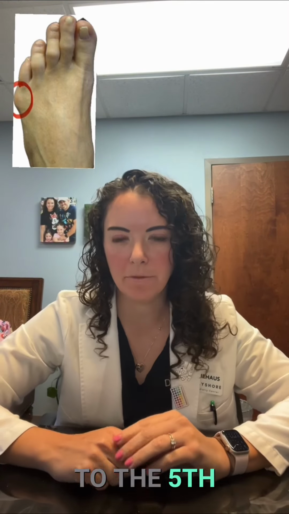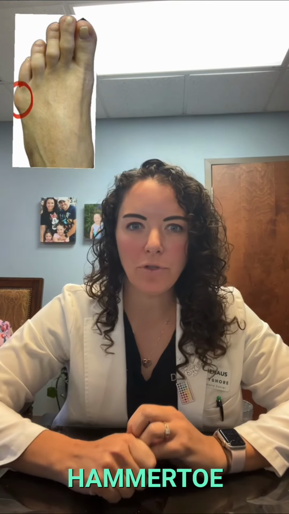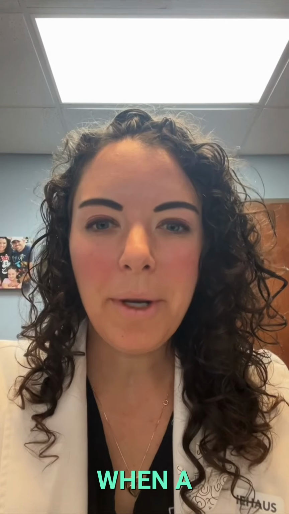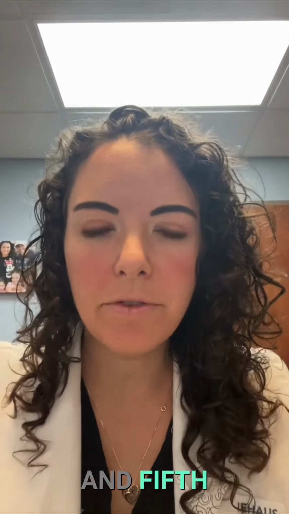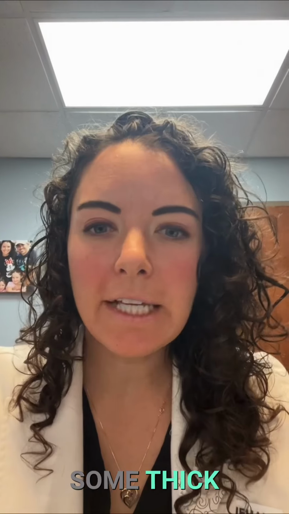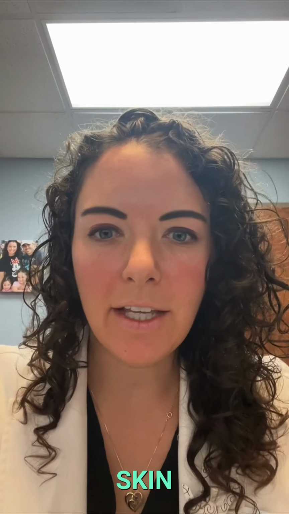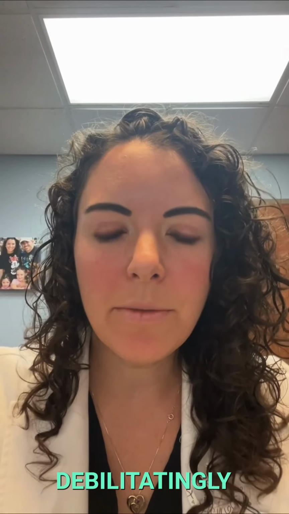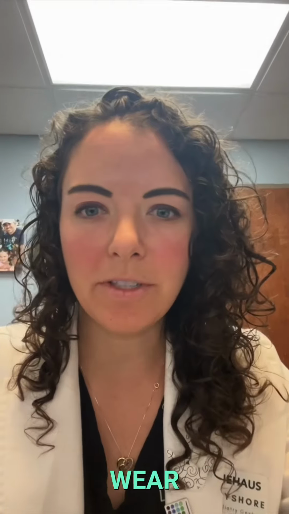He may also have what's called a Taylor's bunion or bunionette deformity to the fifth metatarsal. That can make the hammertoe deformity more severe. The bunionette looks like a little bump just in front of the toe that you'll see on the outside of the foot. When a patient has these types of deformities, the fourth and fifth toes are constantly rubbing together. This means that over time, they're going to start to develop some thick skin between the toes. That thickened skin, which is something we call a corn, and in Jon's case, most likely a soft corn, can be debilitatingly painful, especially for an athlete that has to wear tight-fitting shoes to compete in their sport.